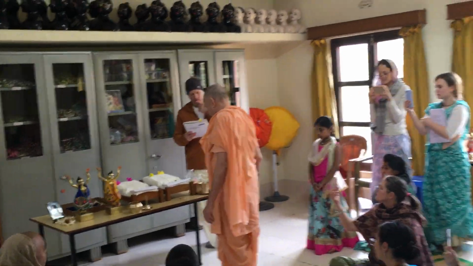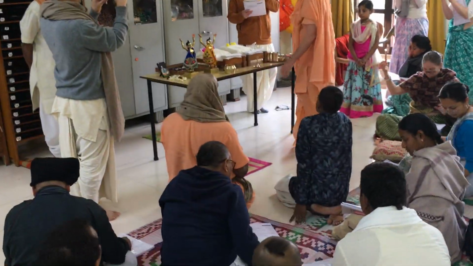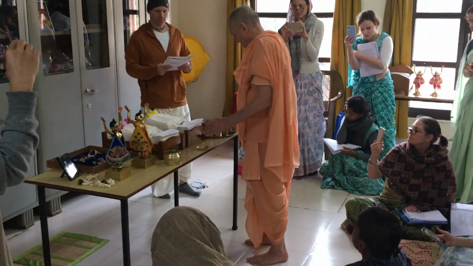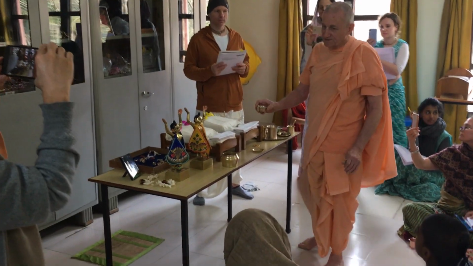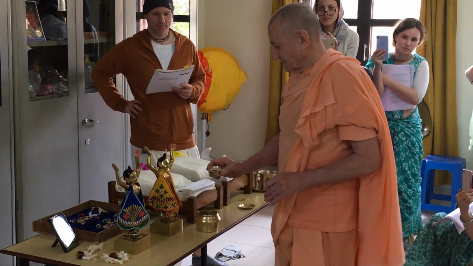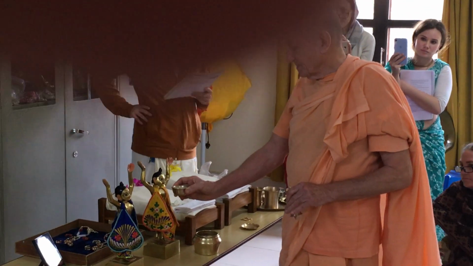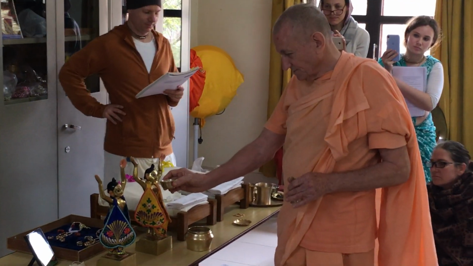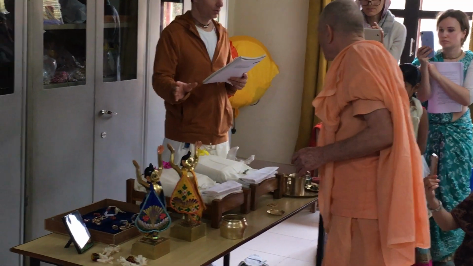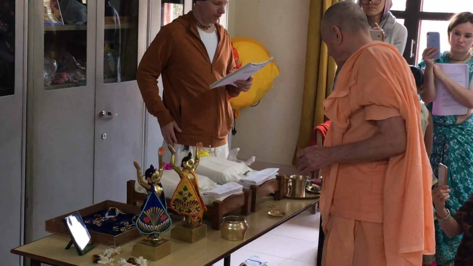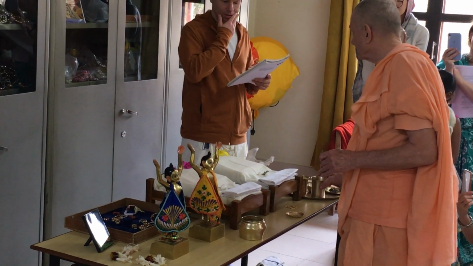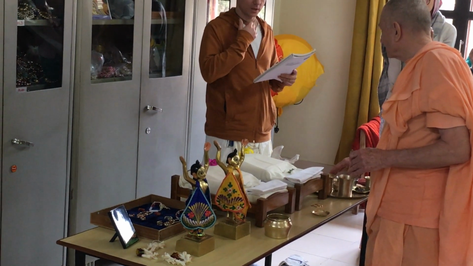Okay, so you see at the top of page 146, the first item we offer is this condensed milk. You use a spoon, you don't have to use straight from the bowl. And if there is space, you can put the bowl by the bed or in the general area. And we'll offer the same to Lord Nityananda. And then we can offer water after that.